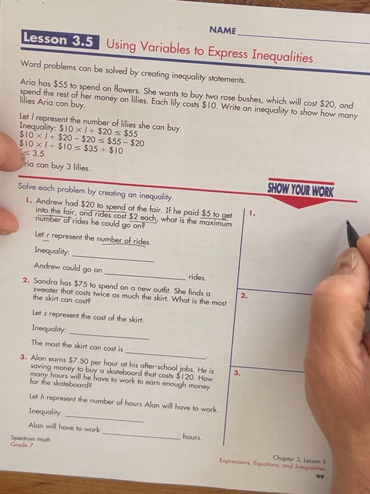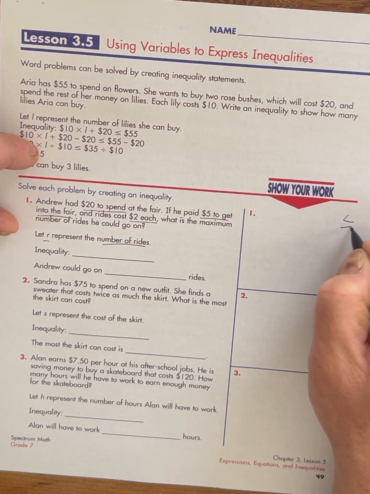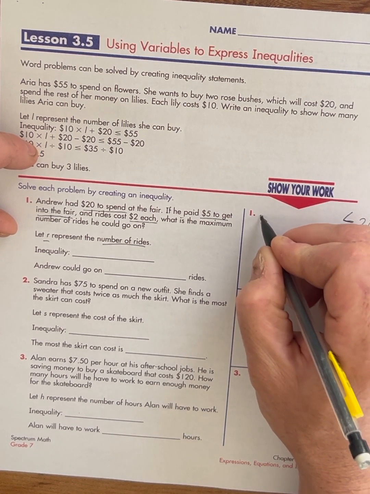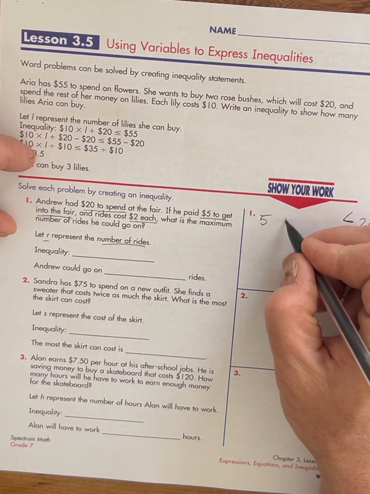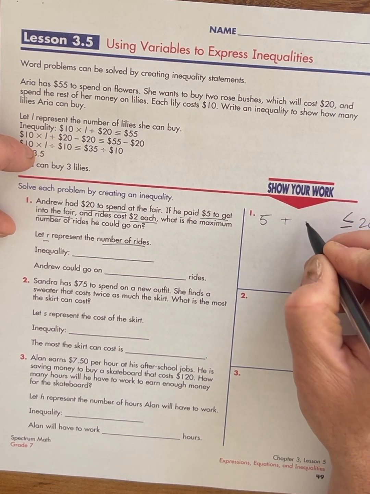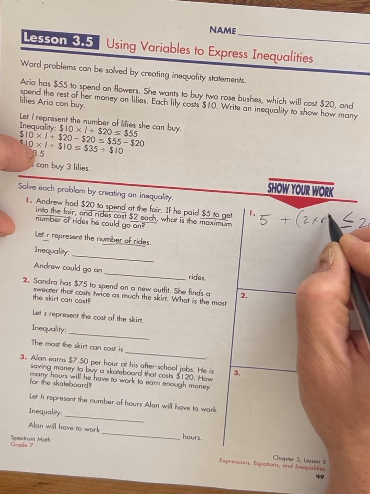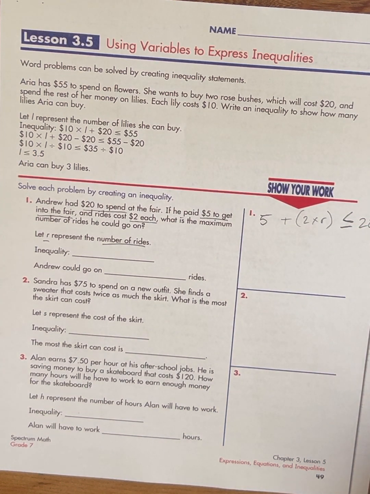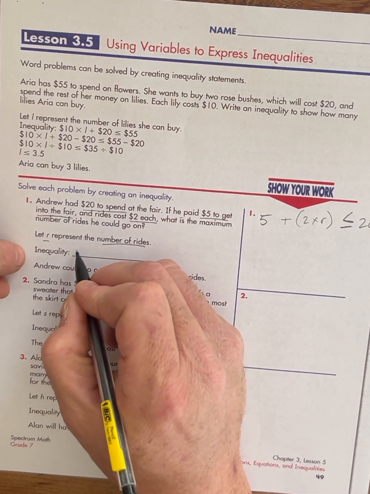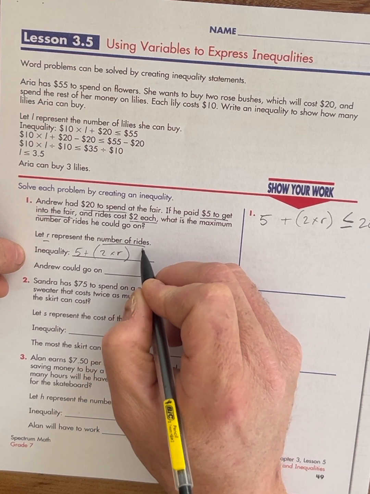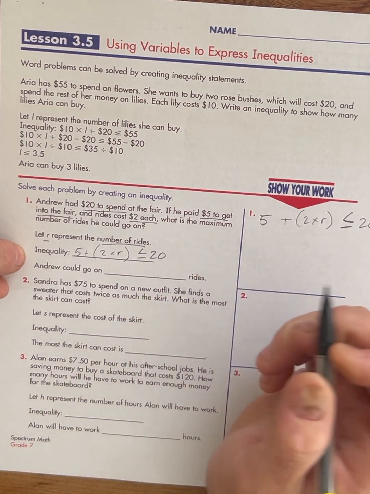So Andrew has to spend less than or equal to $20. So that's why I'm going less than, because he only has $20. He paid $5 to get in, plus $2 per ride. So 2 times R. That's my inequality. 5 plus 2 times R is less than or equal to 20.